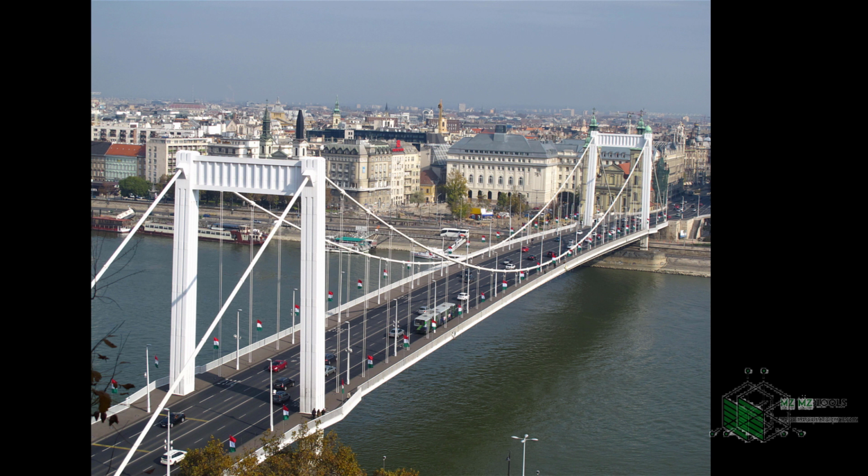Hello again. This bridge is in Budapest, the capital of Hungary. While having a walk there with a friend, we had a conversation about the design of this bridge, and he thinks these cables are there only for decoration. So I decided to make this experiment and this video to explain the role that these cables play.